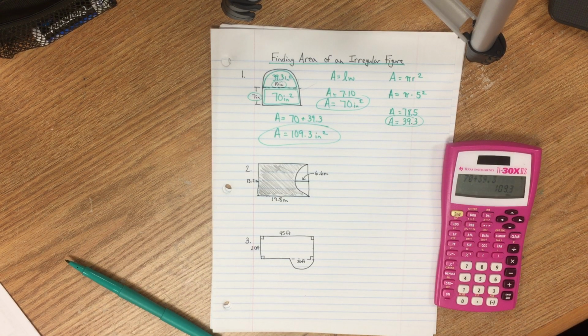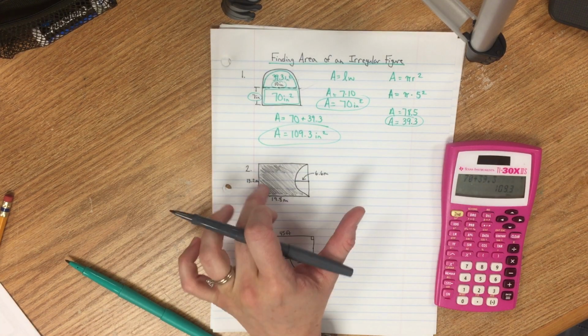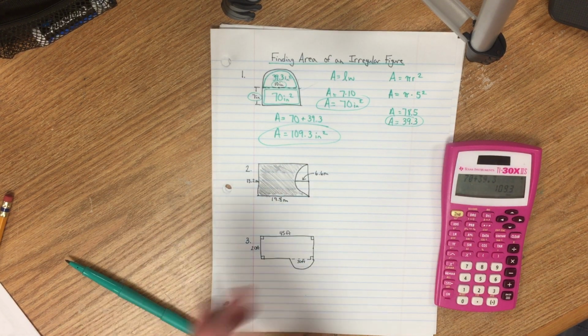Now this one's a little bit different because I want us to find the area of the shaded figure. The shaded area of the figure, okay?